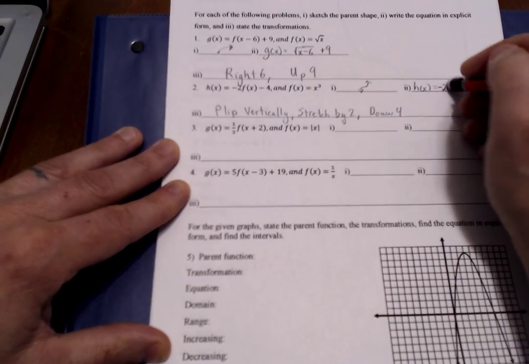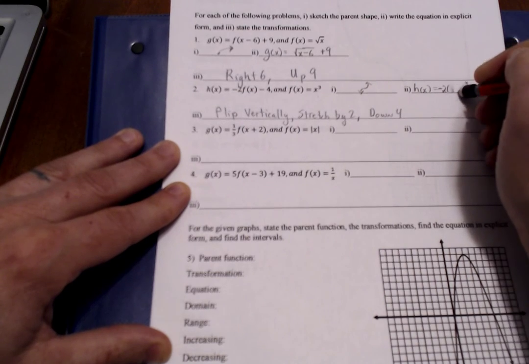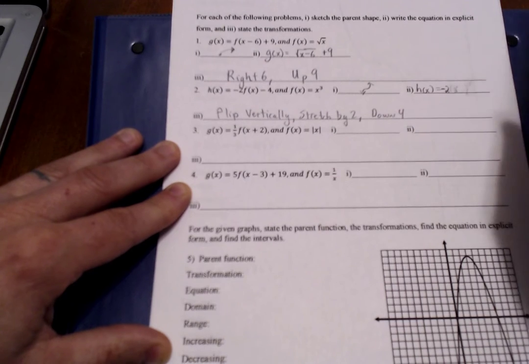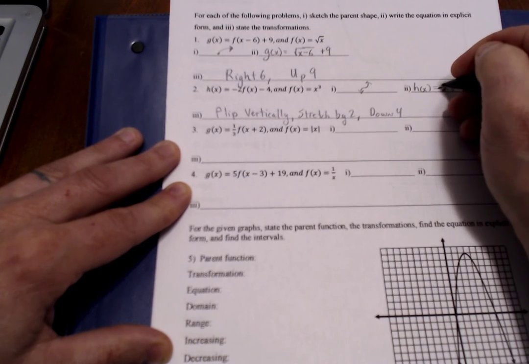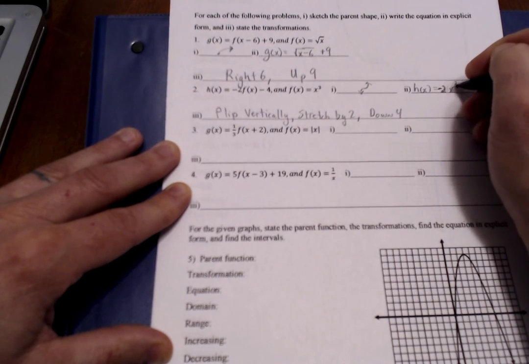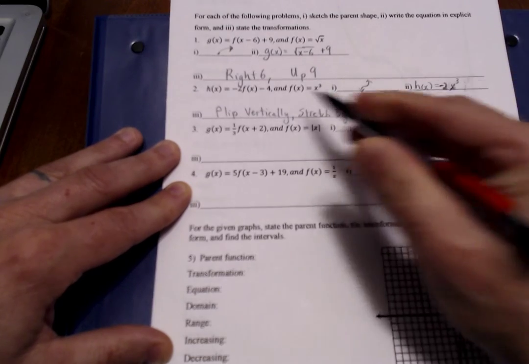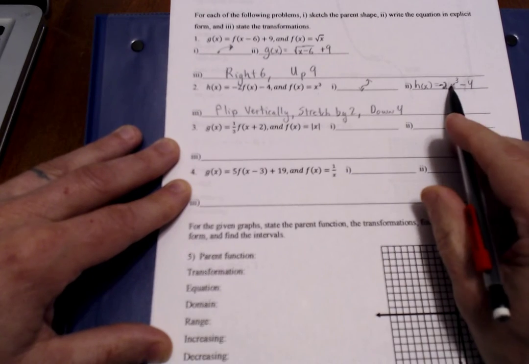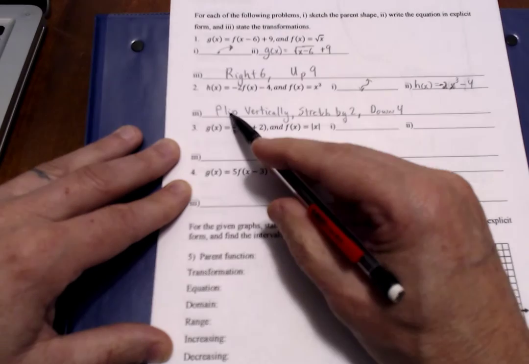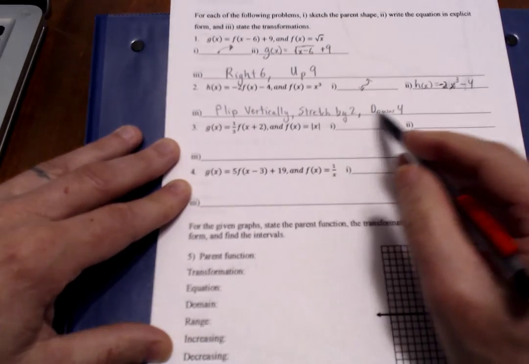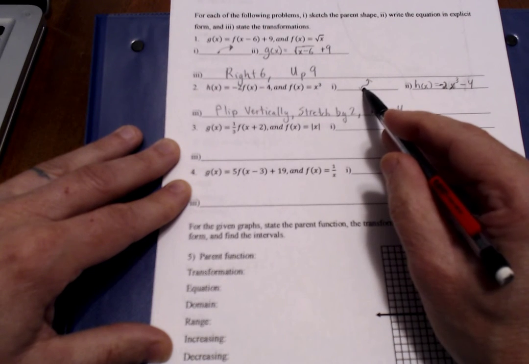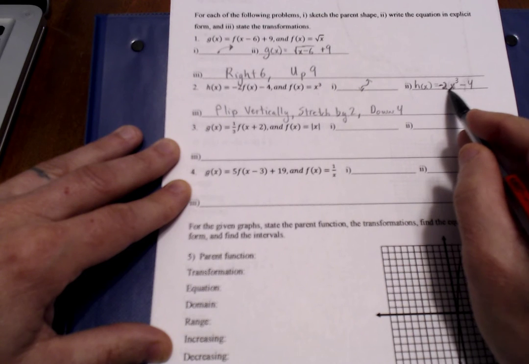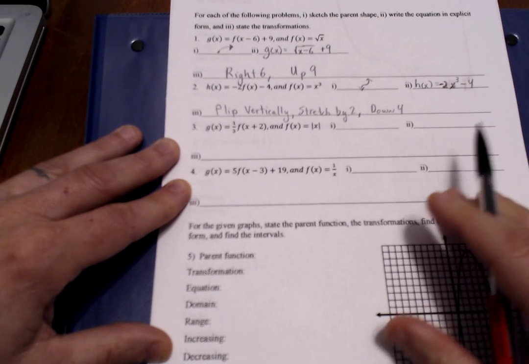So I didn't really need to write it like this with this parentheses here. But I was being silly. I wasn't looking ahead. So I have negative 2 times x cubed. Notice nothing's on the inside. But then I have to subtract 4. Let's just check this. Does this really have a flip vertical, a stretch by 2, and a down 4 for a noodle? Well, it is a noodle. It's been flipped, it's been stretched, and it's been moved down by 4. There we go.